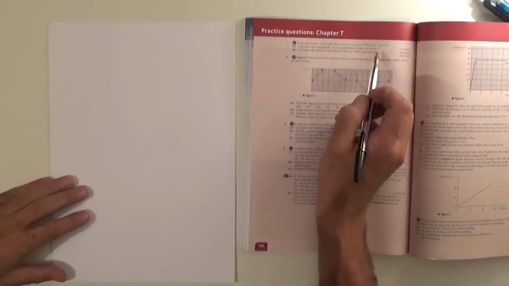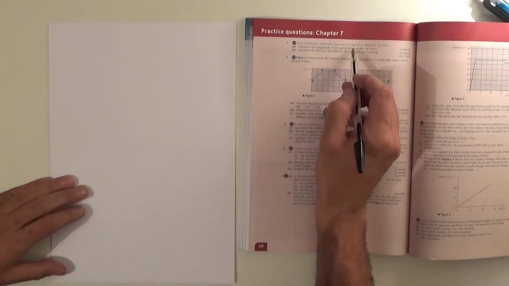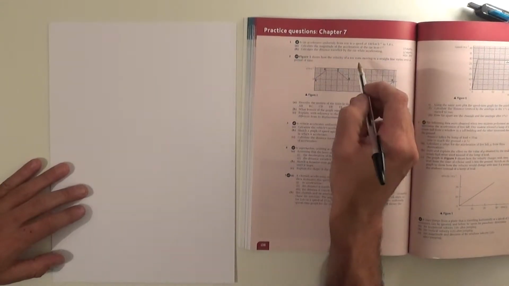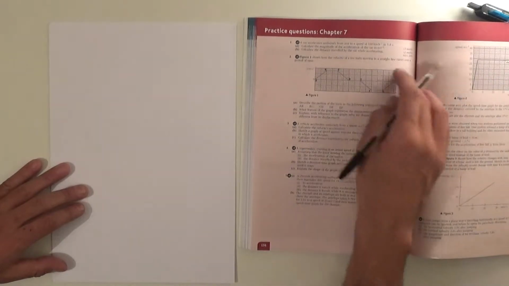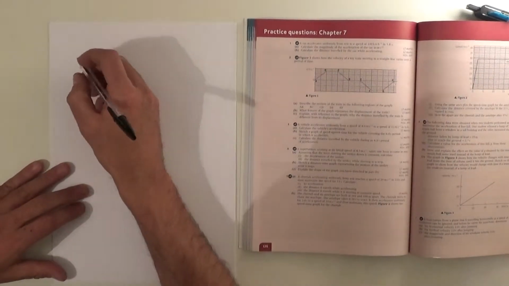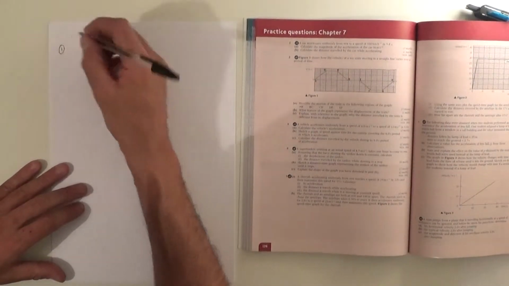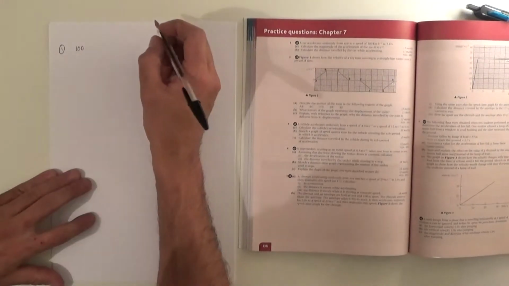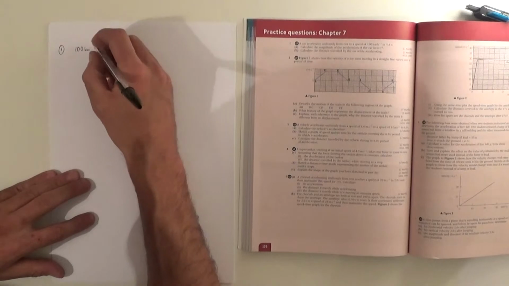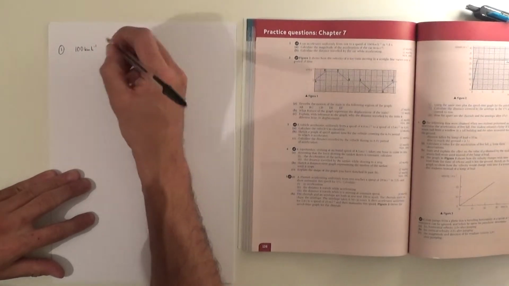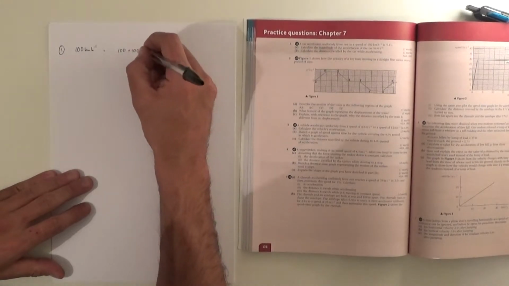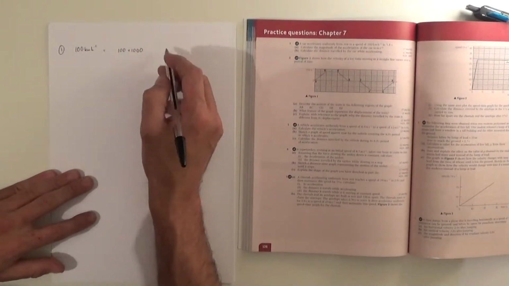Question number 1 says the car goes from rest to 100 kilometers per hour in 5.8 seconds. Calculate the acceleration in meters per second squared. It's 3 marks, which is nice and easy. First up, we want to turn 100 kilometers an hour into meters per second. If it's 100 kilometers per hour, then that's the same as 100 times 1,000 meters per hour.